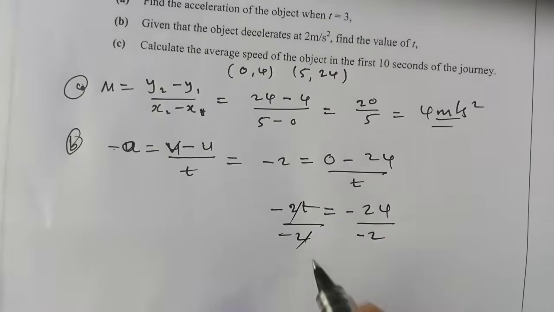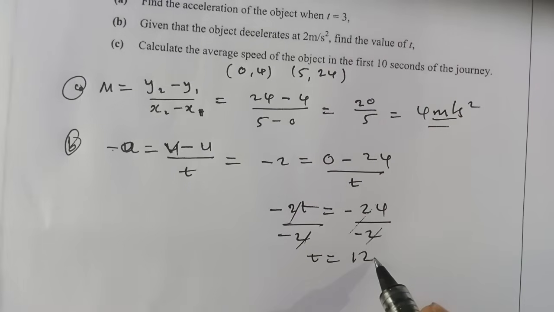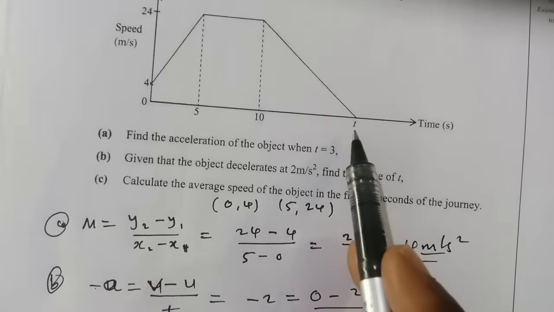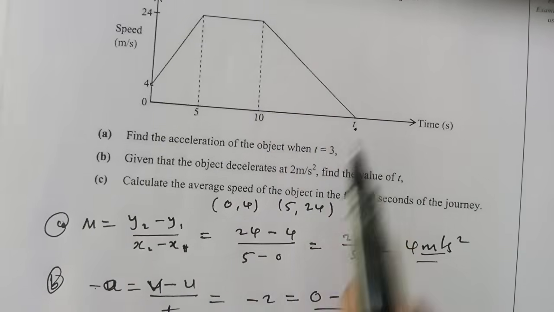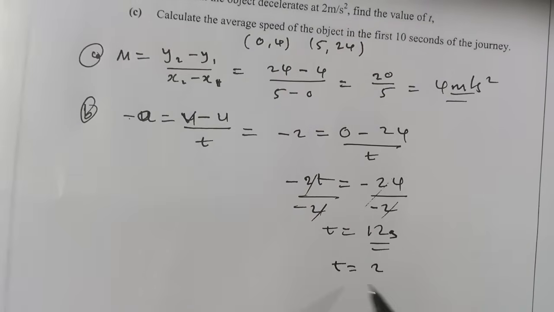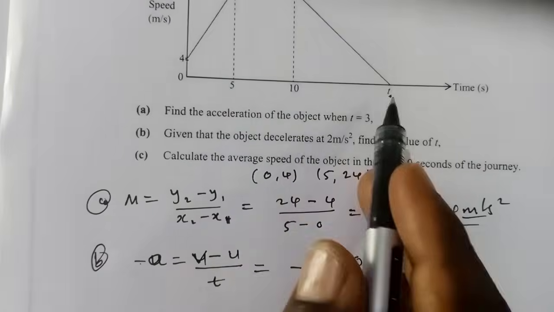Our t will be equal to 12 seconds. So here it's 12 seconds, of which you can just say t is 2 seconds, because the difference from here to here is 2.